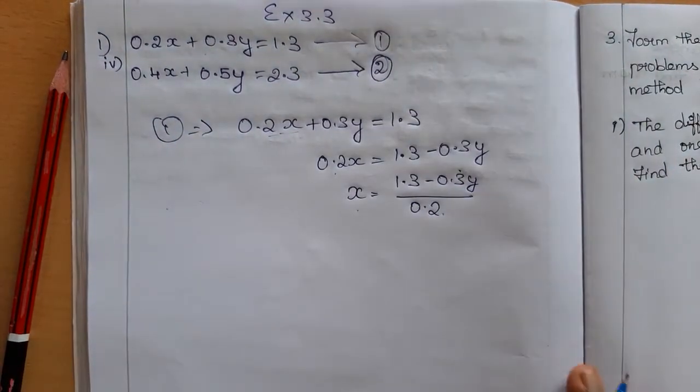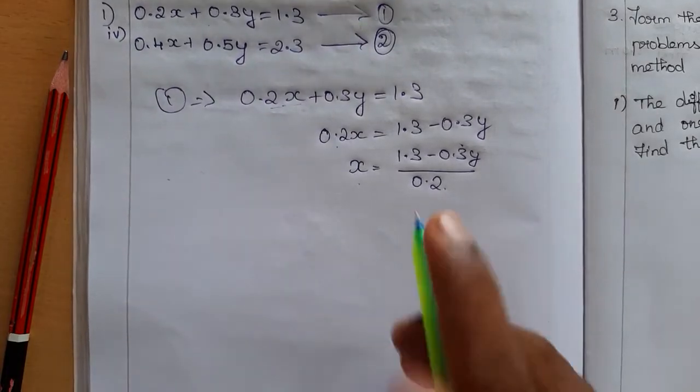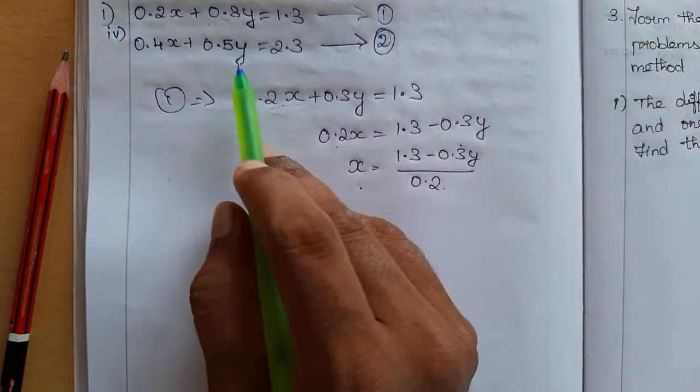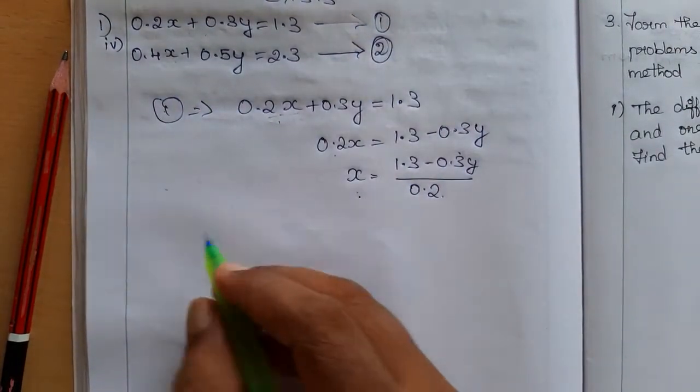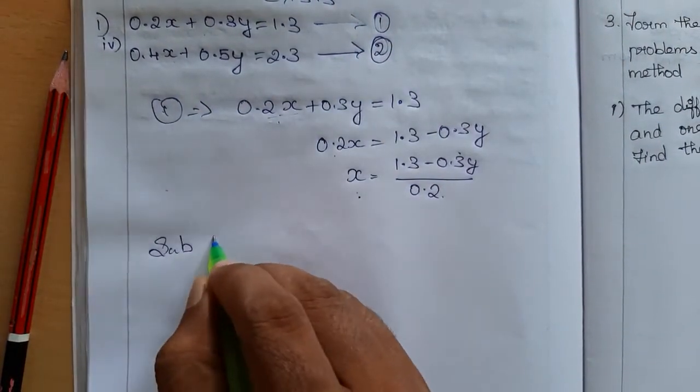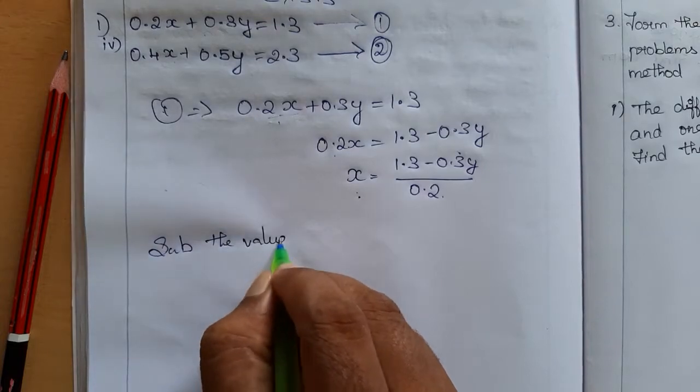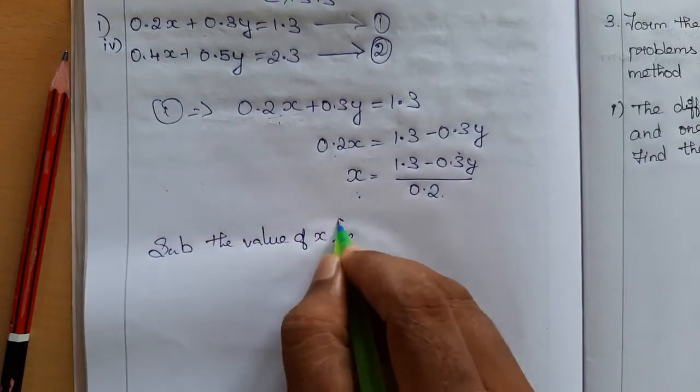Now we got an expression for x. Substitute this x in the other equation. We chose the first equation here, right? So substitute it in equation 2. Substitute the value of x in 2.